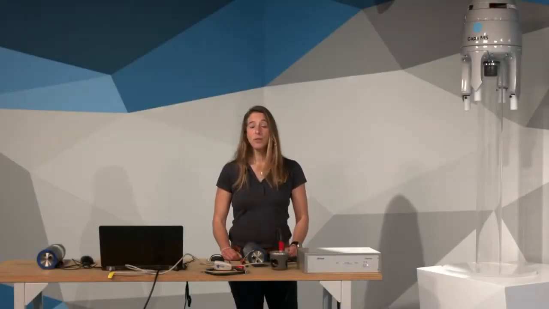Let's remove the hydrophone protective cap as it will soon go underwater.